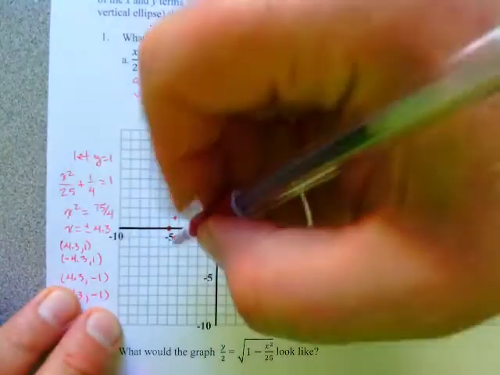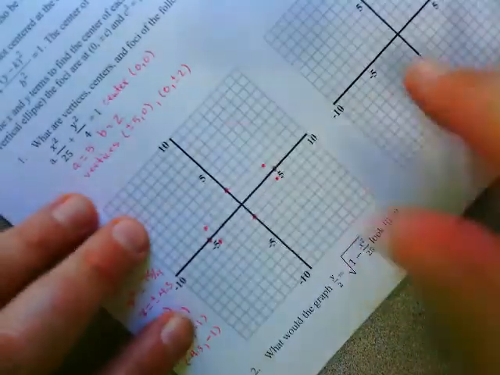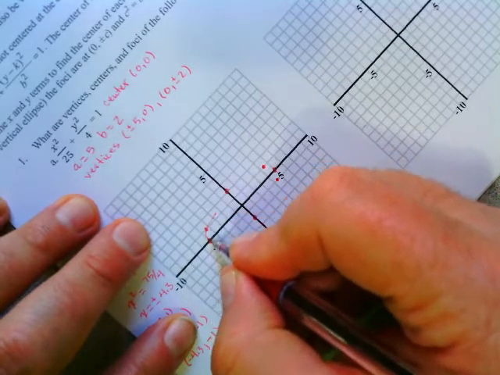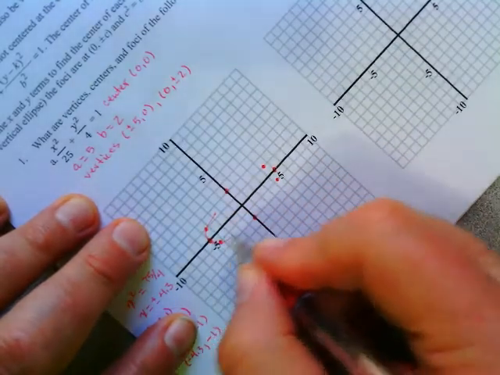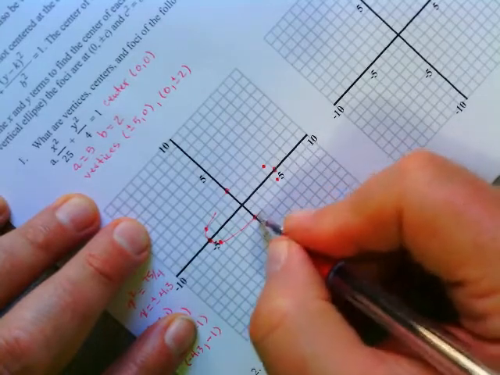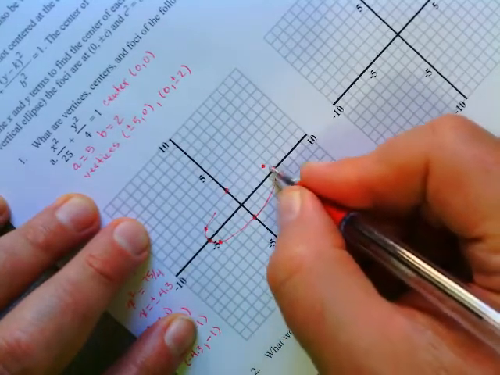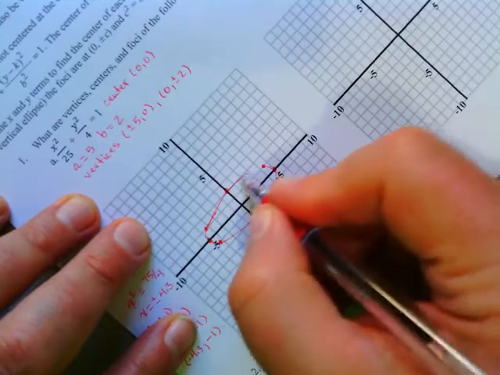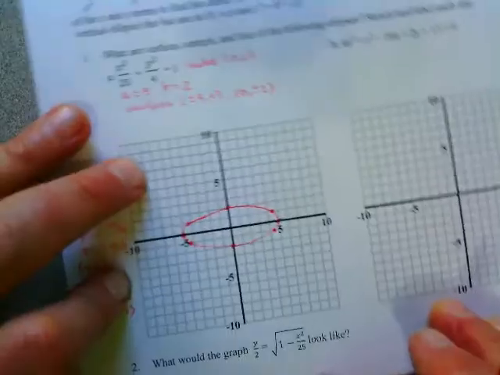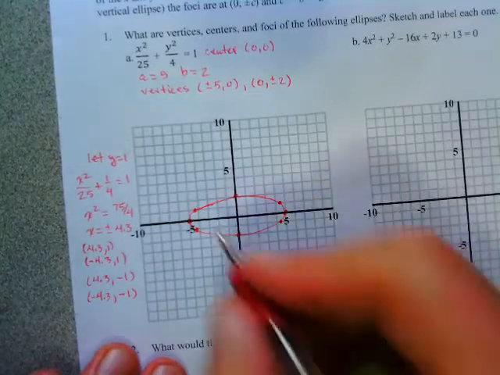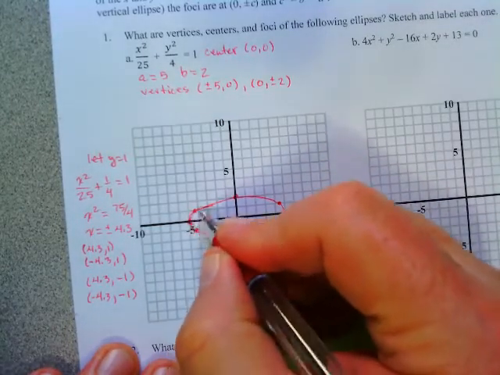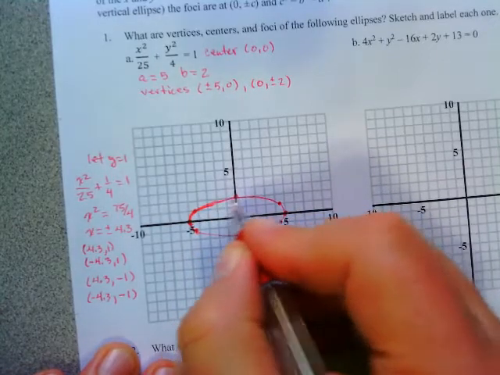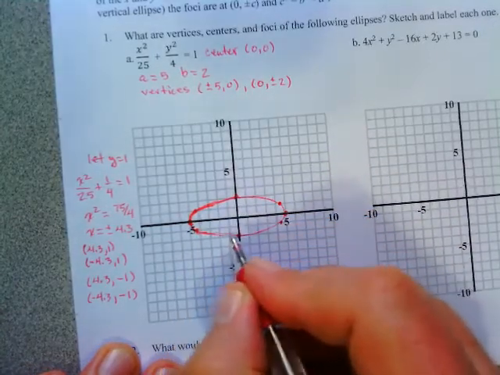So let's go ahead and do a little bit of connecting the dots. And so, kind of like that. You might need to round it off a little bit so that it has more of an oval egg shape to it.